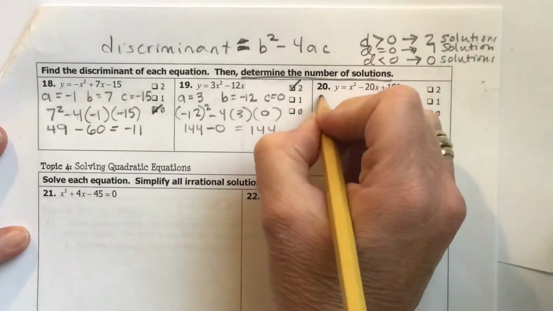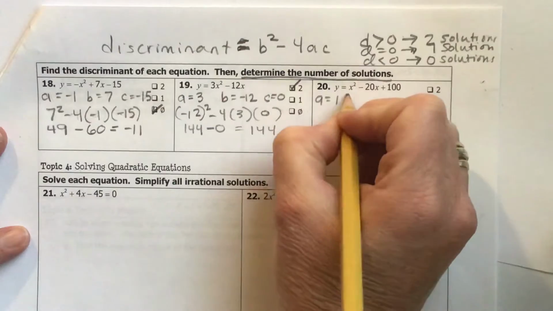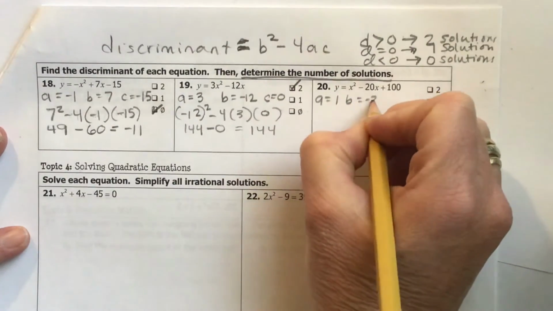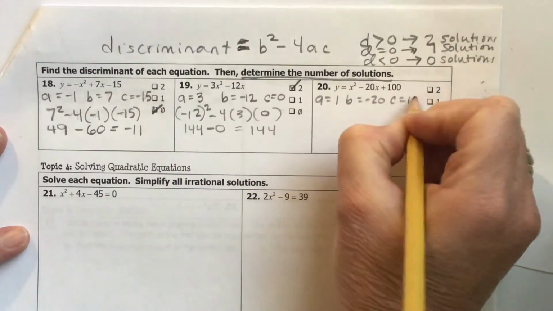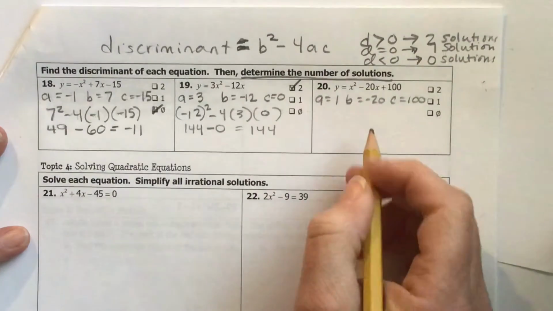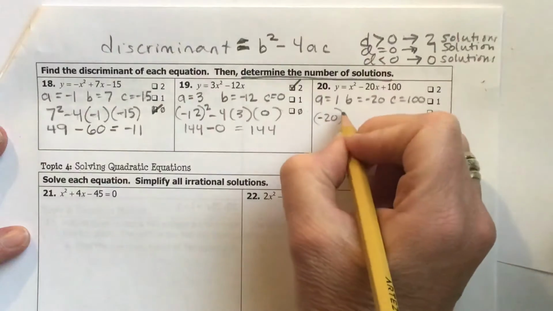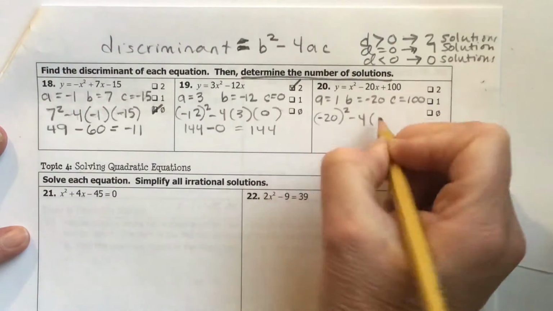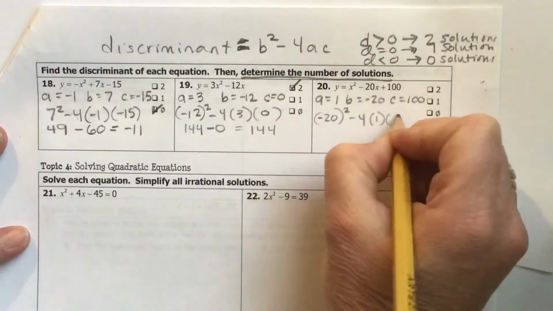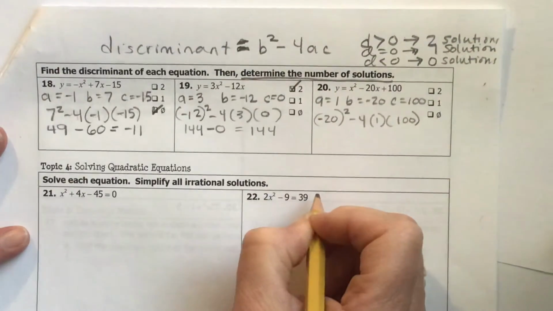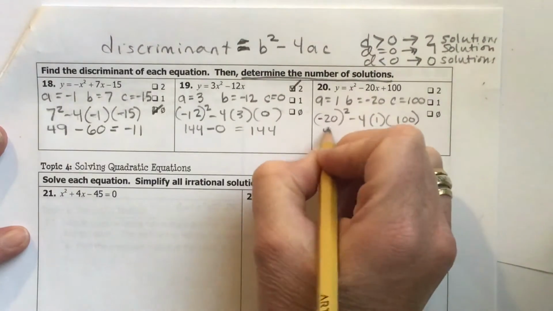Last but not least, I have A equal to 1, B equal to -20, and C equal to 100. So -20 squared minus 4 times A times C. Now -20 squared is 400.